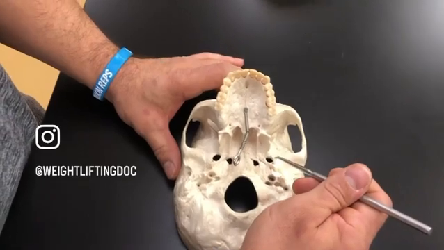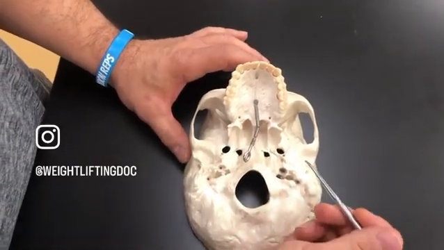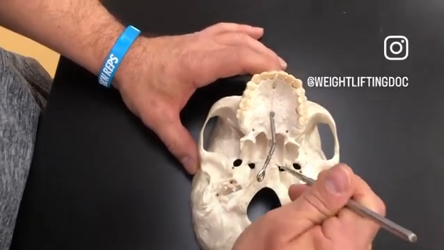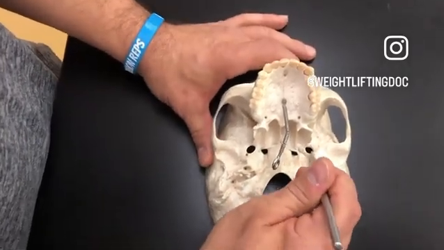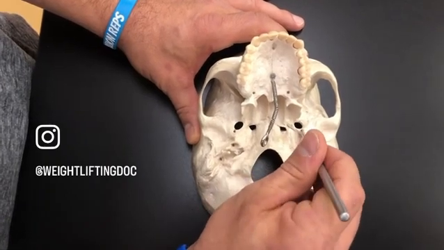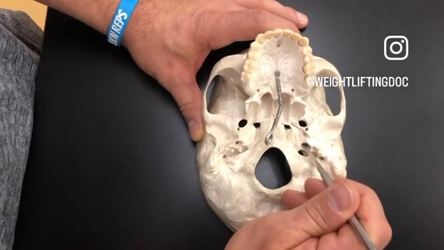On this side, the mnemonic is: over some conflicts, just leave. Now we're going to fill in the blanks of what those things actually are. Over is the foramen ovale. Next to that you have the foramen spinosum. Over here you have the carotid canal, that's the conflicts.